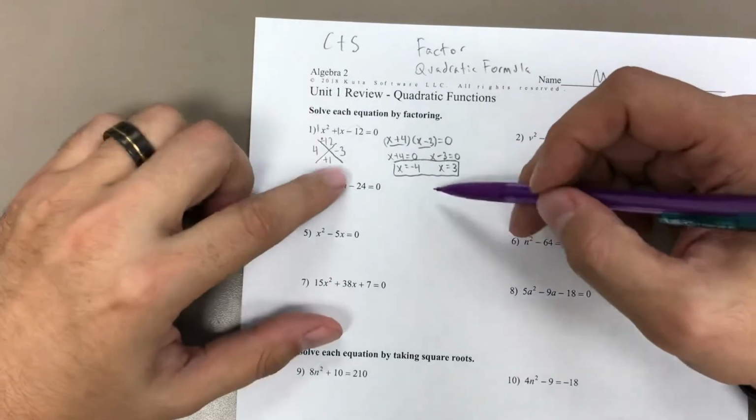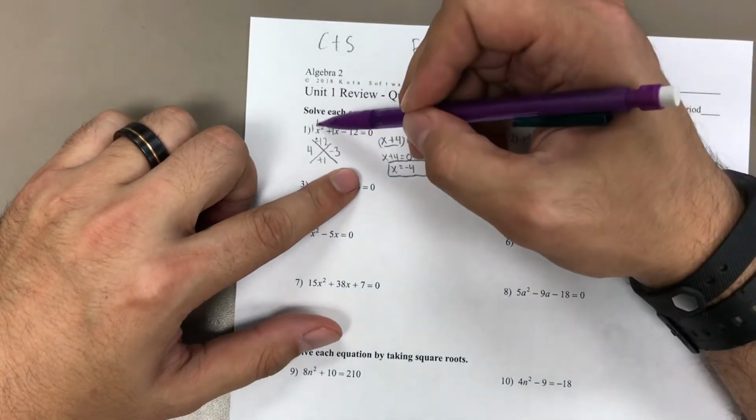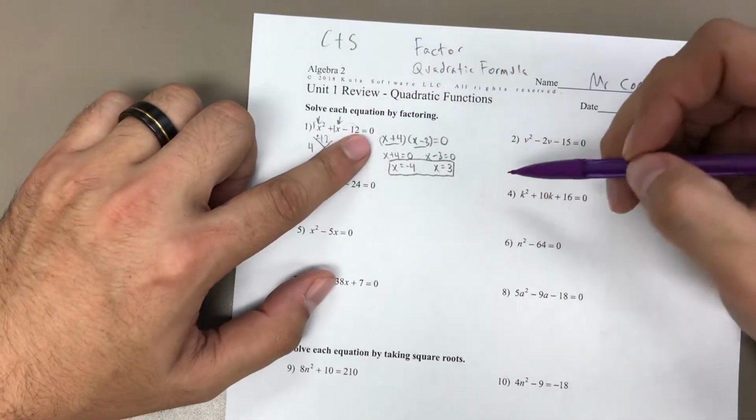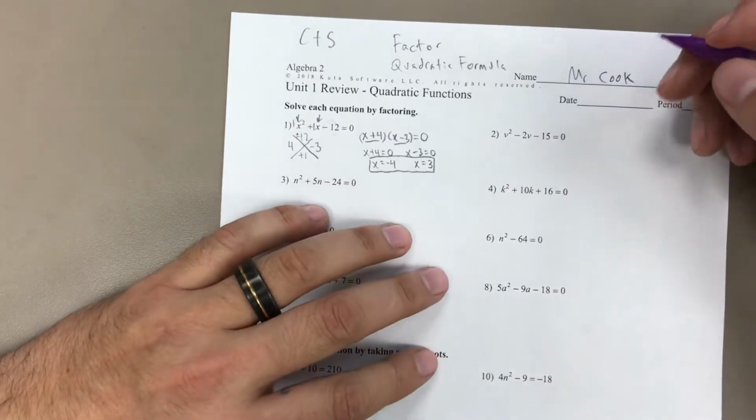Now, you can always check your work by taking the 3 for x and plugging it back into the x values that you see in the equation. If you plug in 3, you should get 0 for your answer. It's a handy way to make sure that you have the right answer.